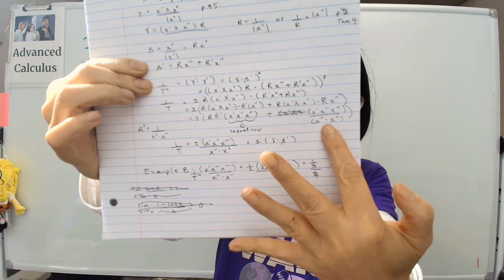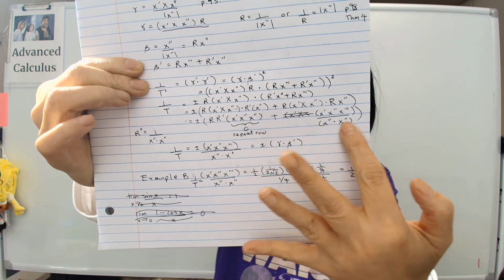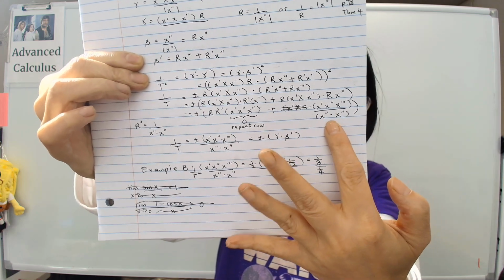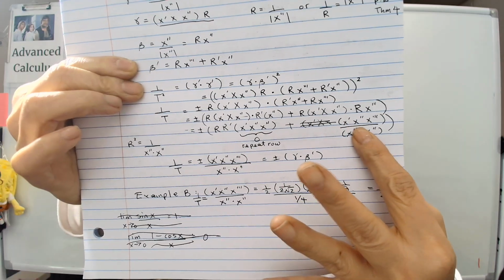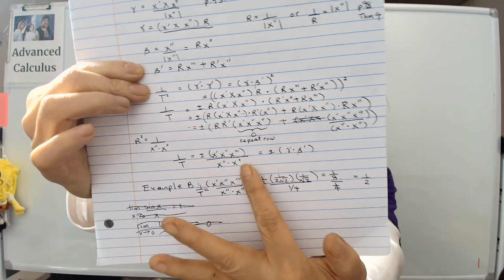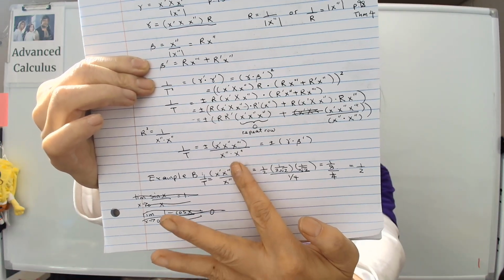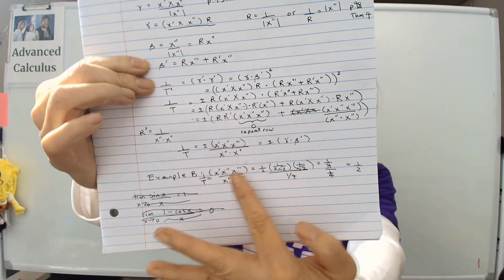So then, the denominator is the r squared, and then we end up with this side having x prime, x double prime, x triple prime, which then, suddenly, gives the formula that we were driving for, okay, with the plus or minus sign.